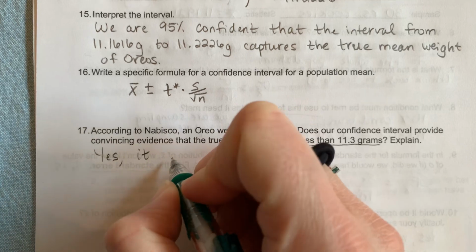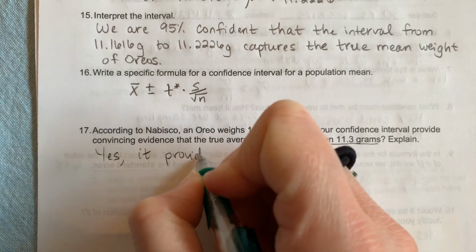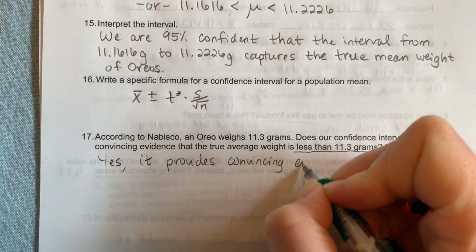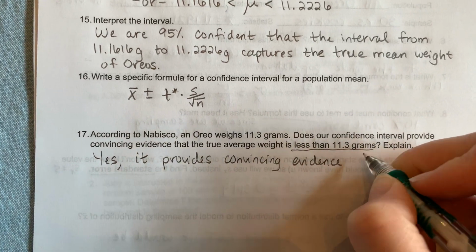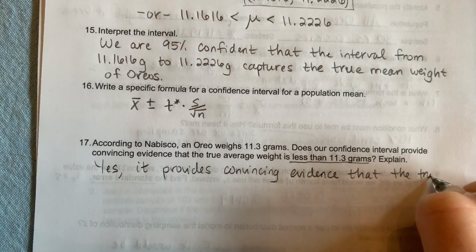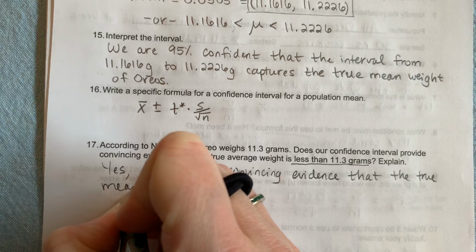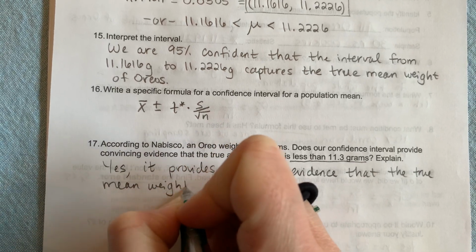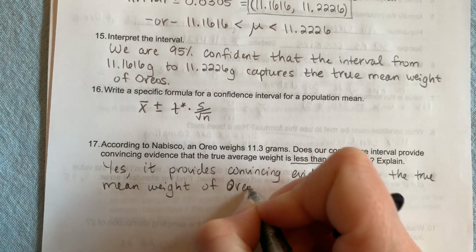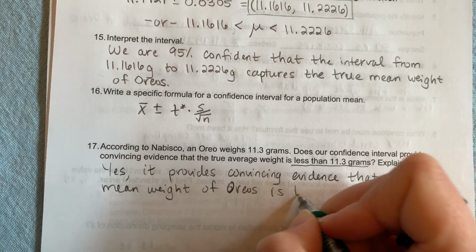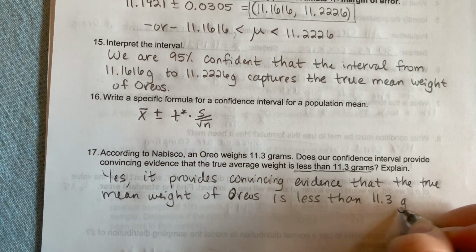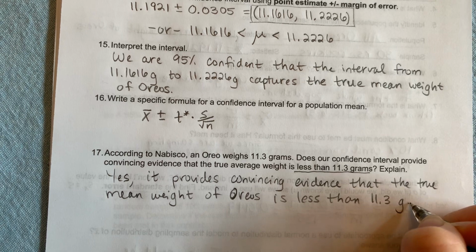Our confidence interval provides convincing evidence that the true mean weight of Oreos, should make that capital, so of Oreos is less than 11.3 grams. Notice I'm basically just quoting the question.